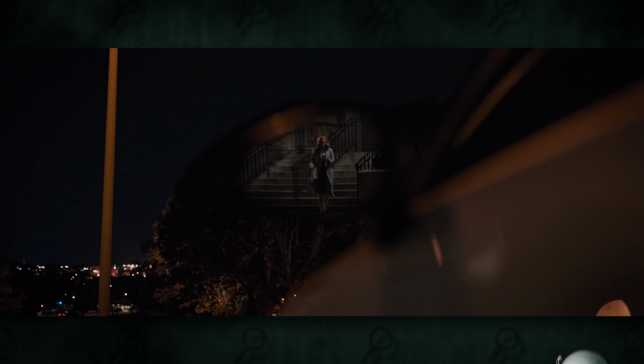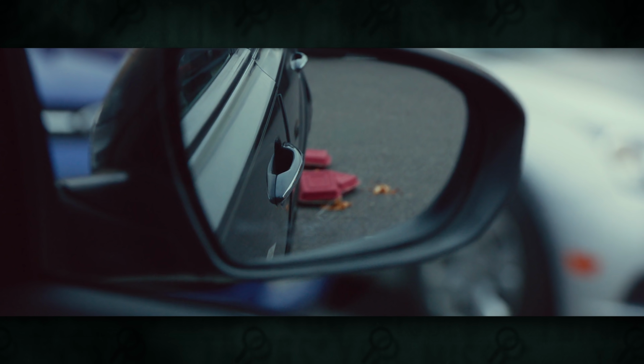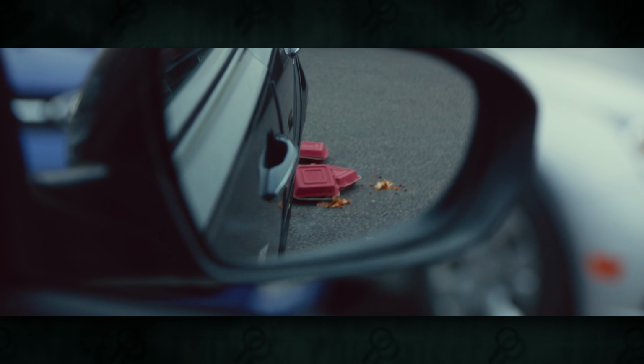At the end of the second act, there are a couple more clever uses of shots that use mirror reflections to tell us something. The first is Dr. Staple getting out of her car and heading into Ravenhill Memorial, which we see through her side mirror. These mirrors always come with a disclaimer: objects in mirror are closer than they appear.